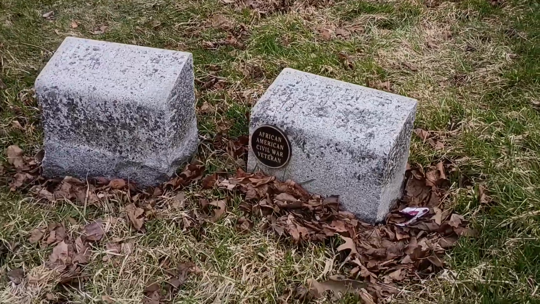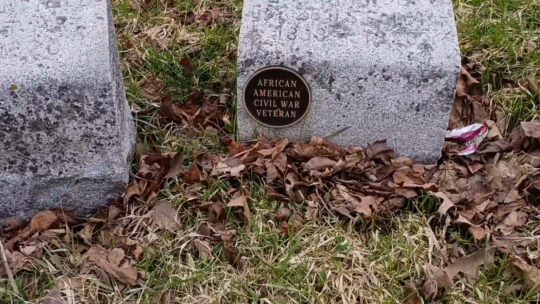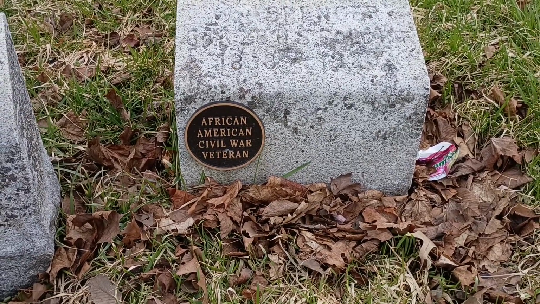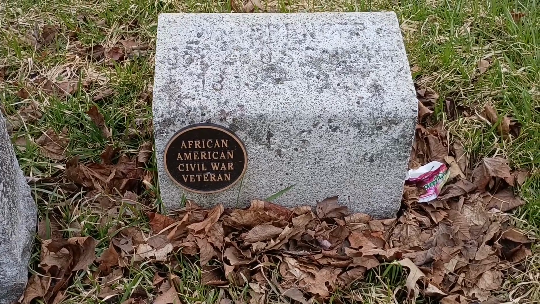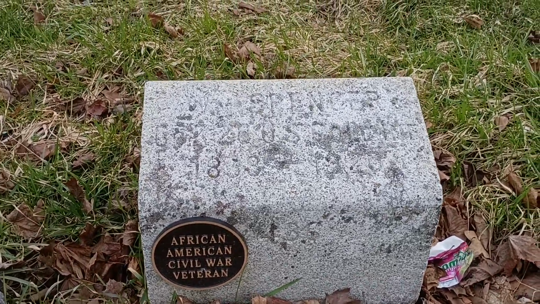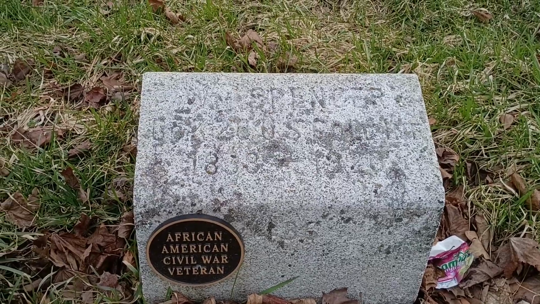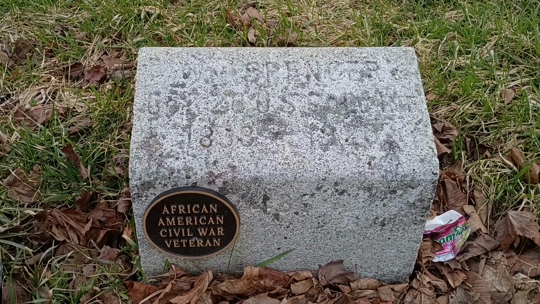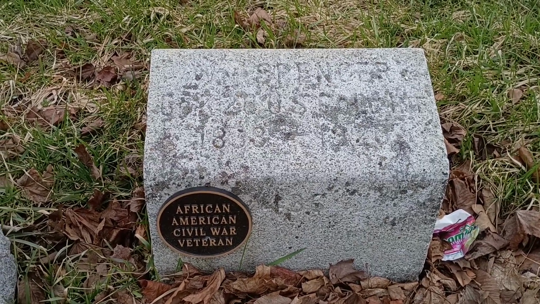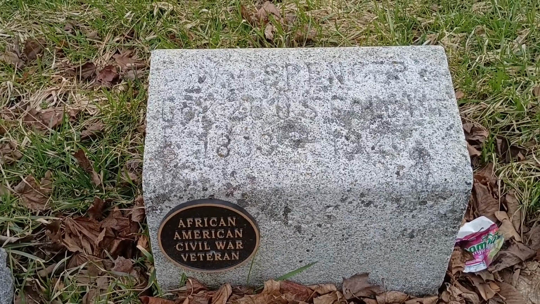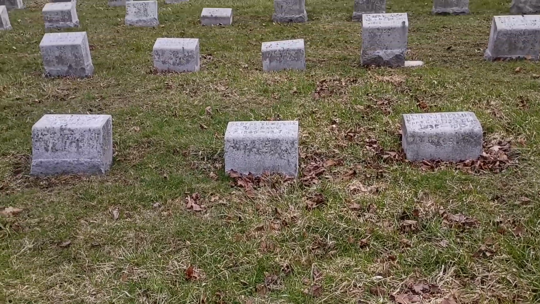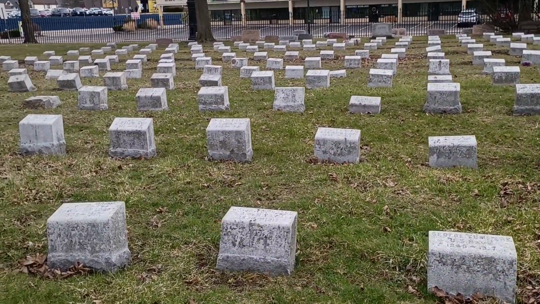You'll also see things like this here. This denotes that this fellow was an African American Civil War veteran. Looks like this was William Spencer. Again, these stones here are very old. Company 28, U.S. It's very hard to make that out. And of course it gives the day he was born and the day he passed away. I'm going to go over here.